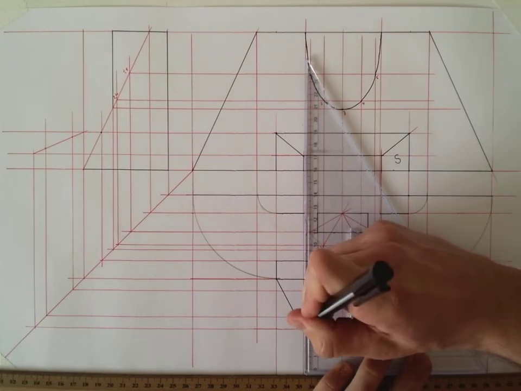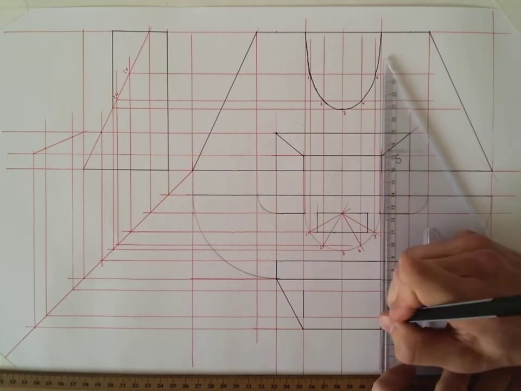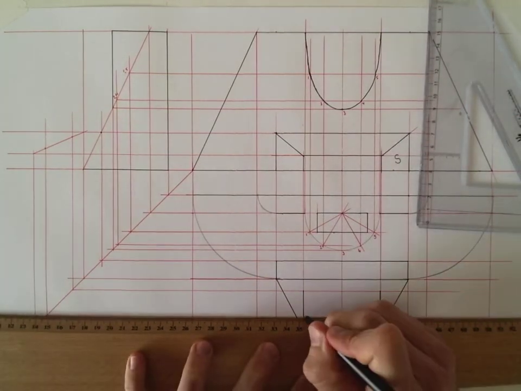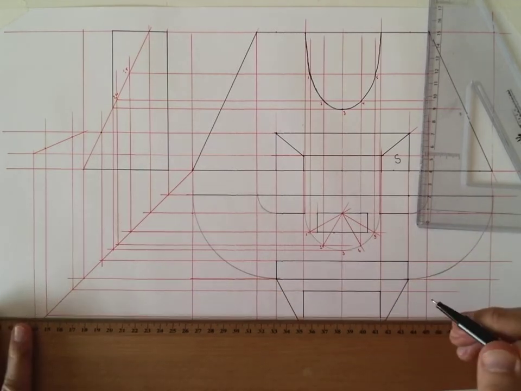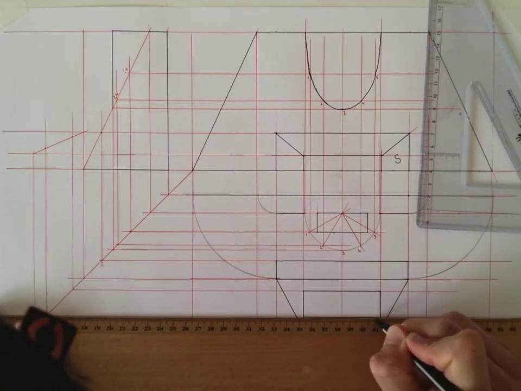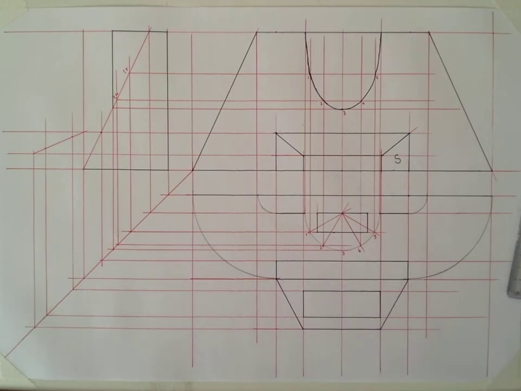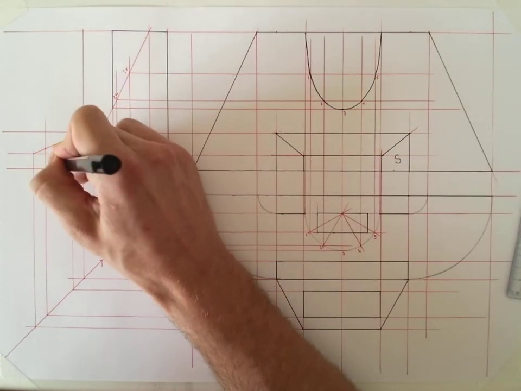Yeah, we can draw that. So you'll see exactly what I was on about now. Okay, so that's that little rectangle part there. What else can we do? What you've actually noticed as well is that surface S there.